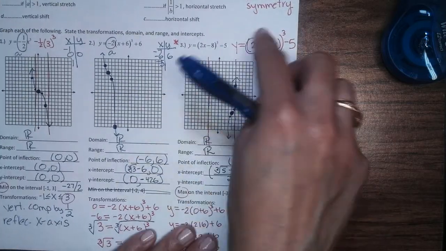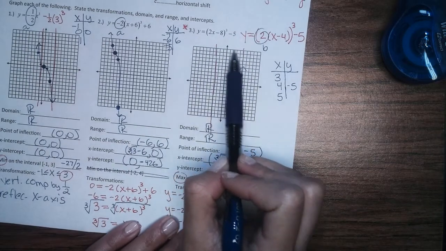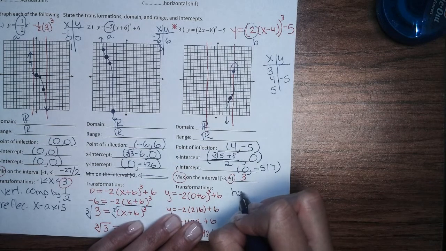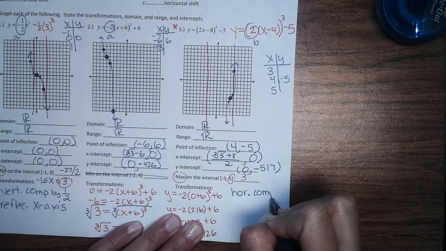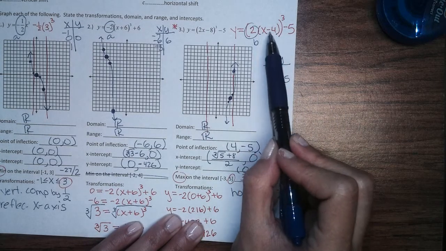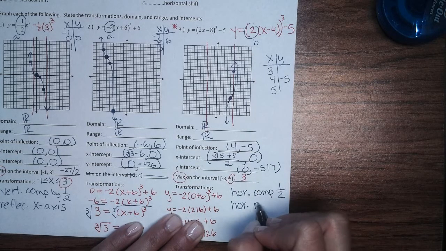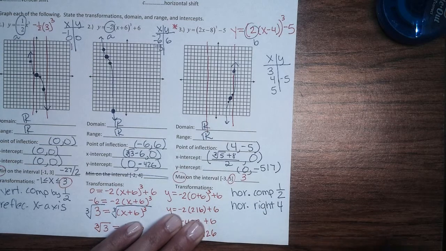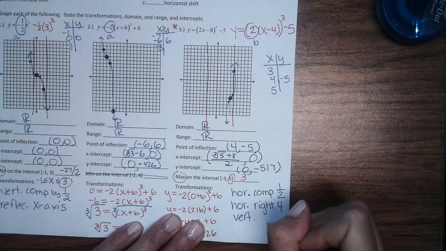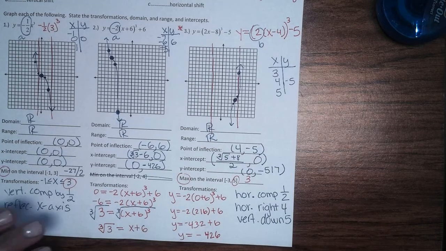Let me do number 3 because that one is the horizontal one, so let me write it. Number 3. So because there's a b value that's equal to 2, you would say horizontal compression by half. And then you would say, because it's x minus 4, horizontal shift, I'm just going to say right 4. And the last one, which is the -5, it's vertical, down 5. So now I'm going to pause for questions to see if you have any.